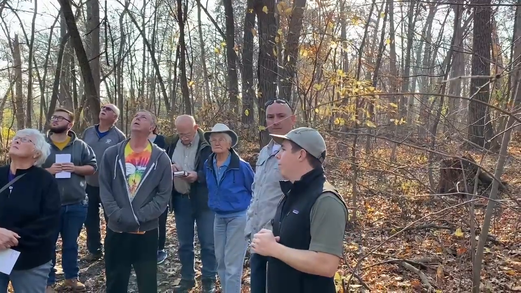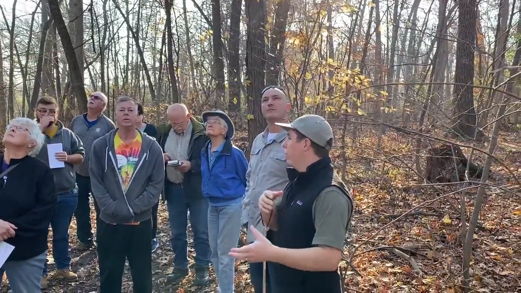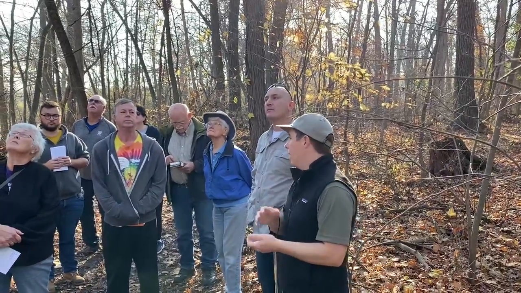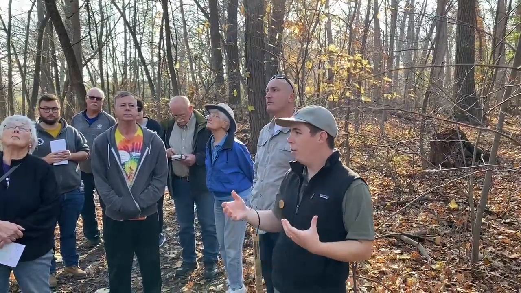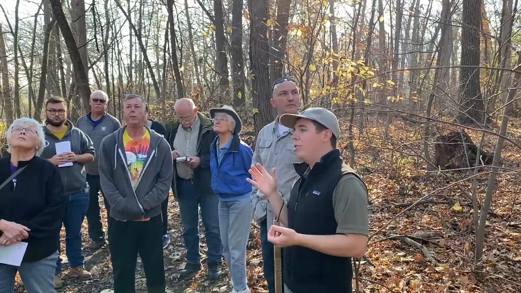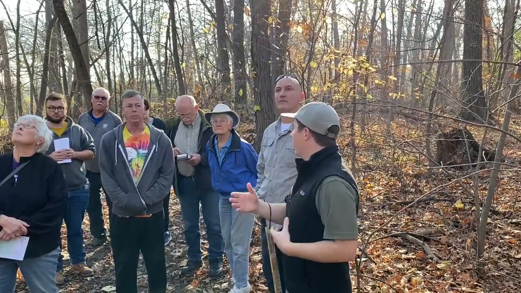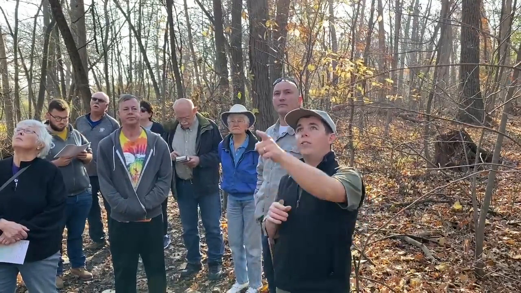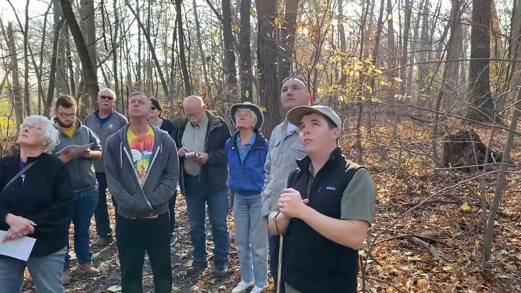That's kind of when we're looking for old growth characteristics, and not that this forest is an old growth forest. I think it's documented that this forest was cut at one point, but it is well on its way to developing those old growth characteristics that make old growth so special. They can return in time, and so this white oak here is a good example of that.